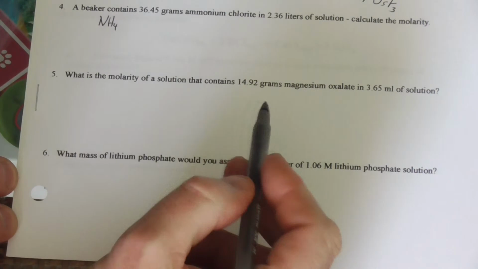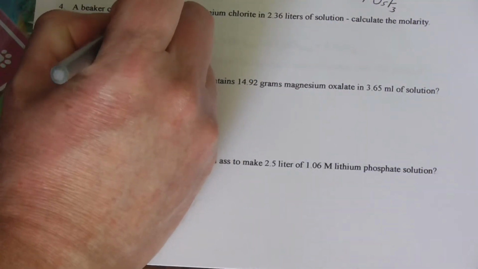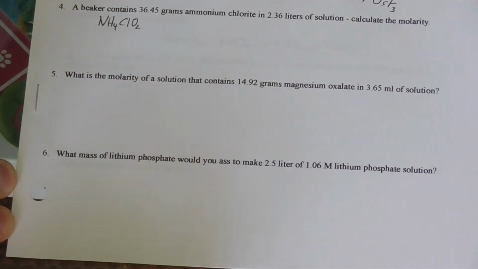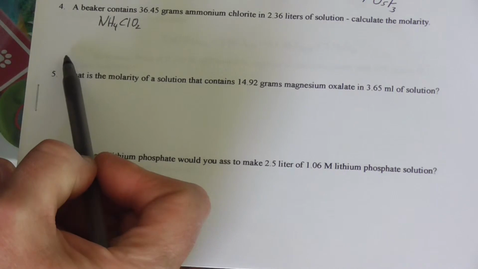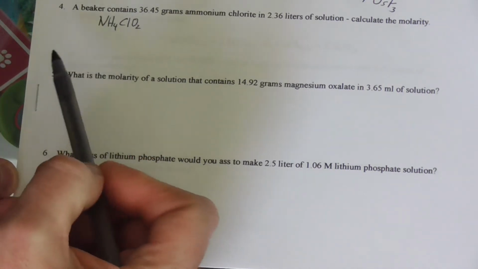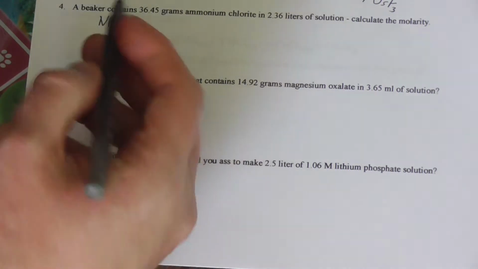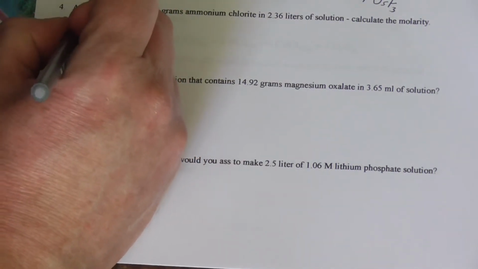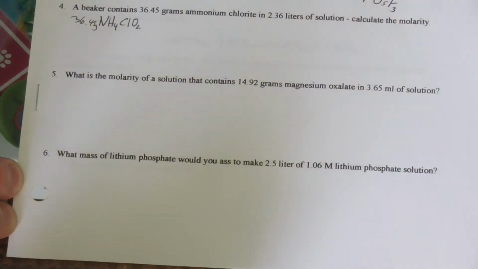Chlorate would be ClO3 with a -1 charge, so chlorite is ClO2 with a -1 charge. Ammonium chlorite, they are now balanced. That is my formula unit for ammonium chlorite. So I have 36.45 grams of this in 2.36 liters of solution.